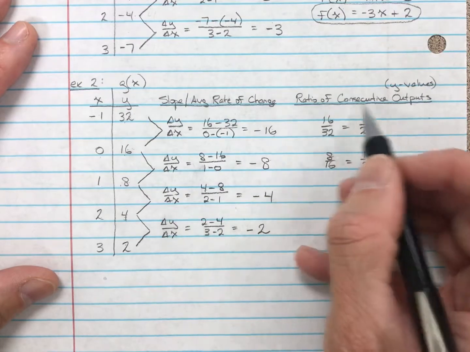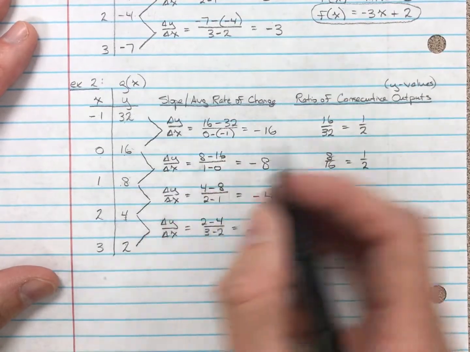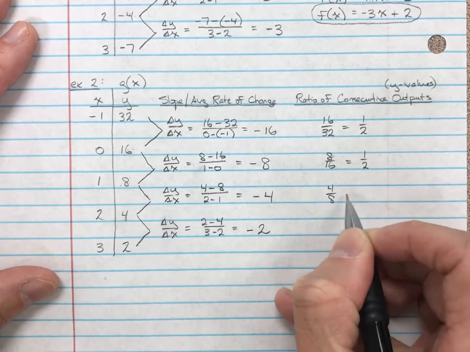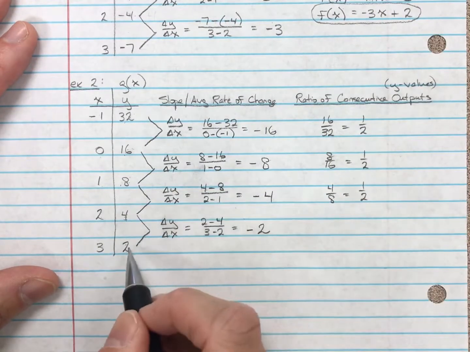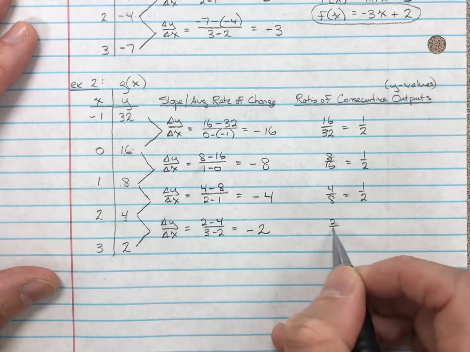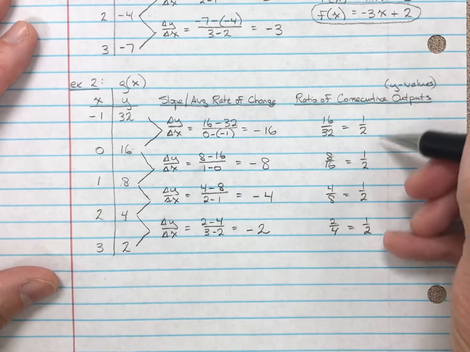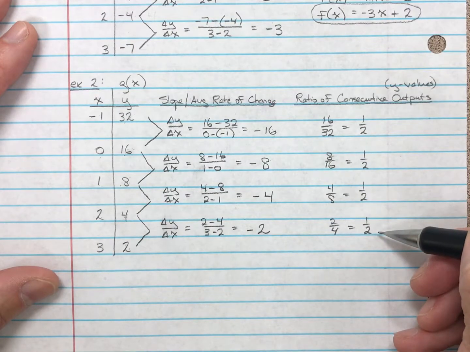I want the ratio of 2 in a row. 4 over 8, well, that's also 1/2. 2 over 4, that's also 1/2. So the ratio of consecutive outputs is a constant.